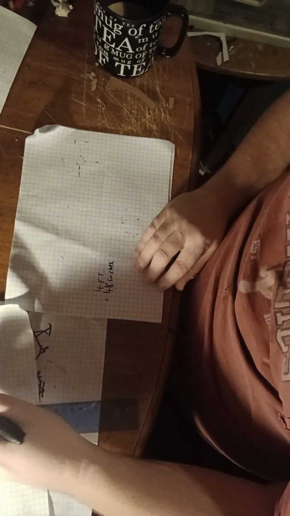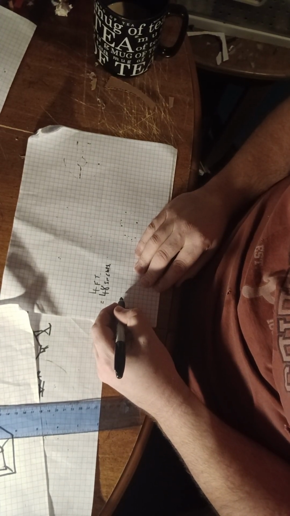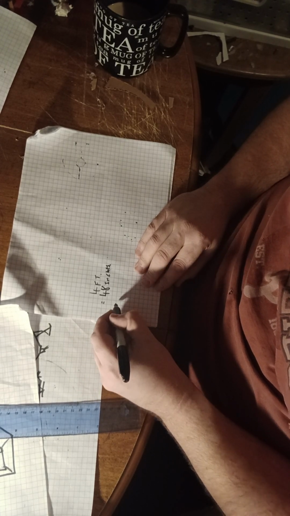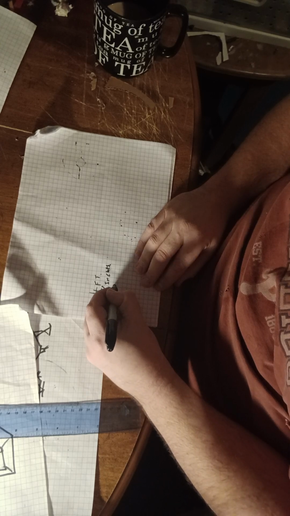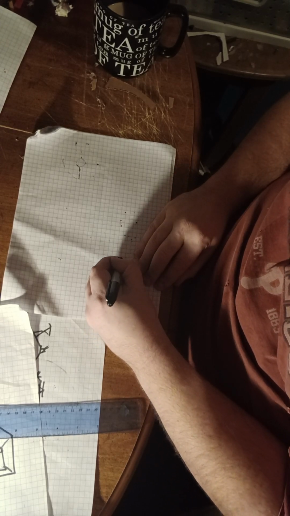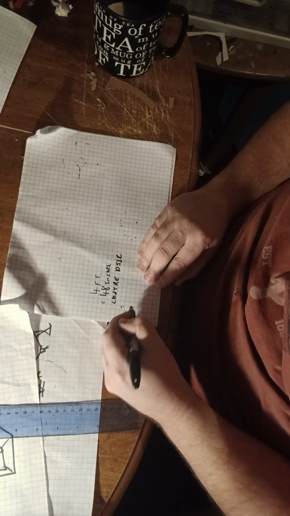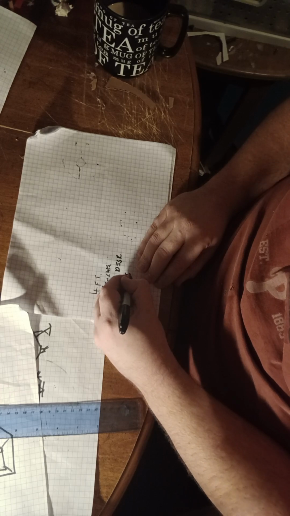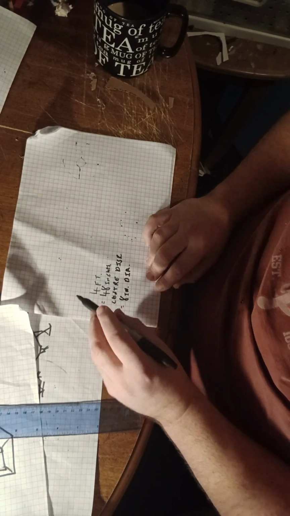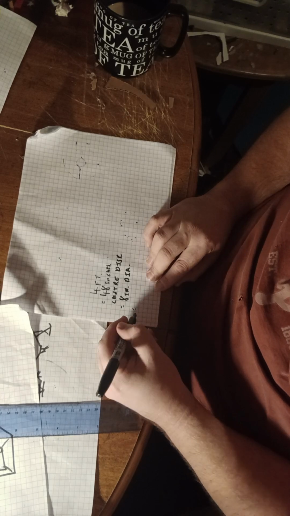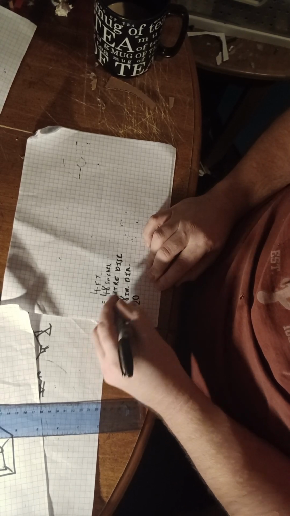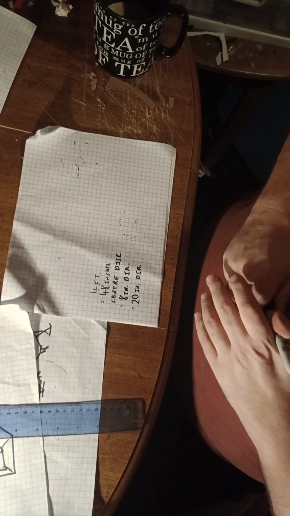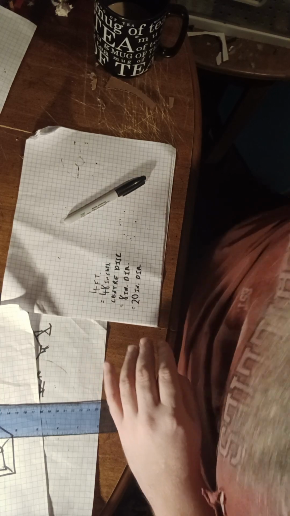So I need, if I go center disc equals 8 inches diameter, then that makes the other two sections 20 inches in diameter. What does that actually look like? Let me get my extended ruler.